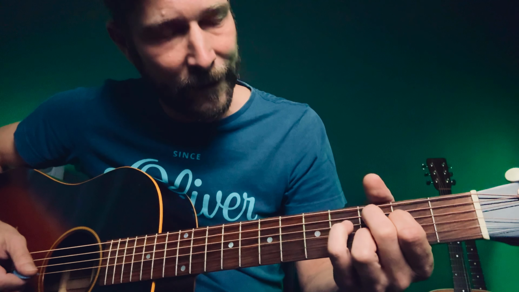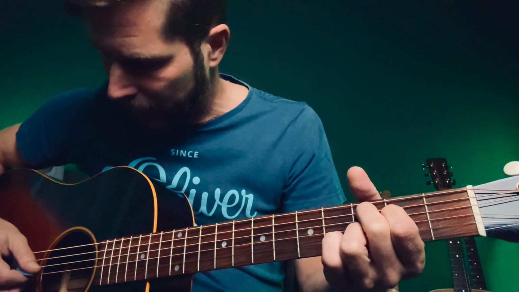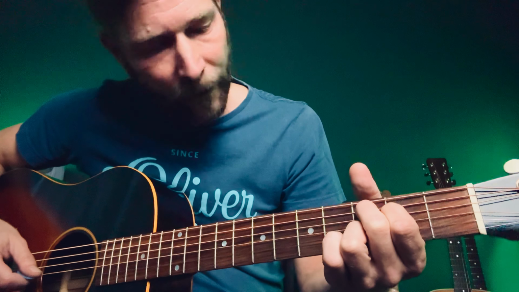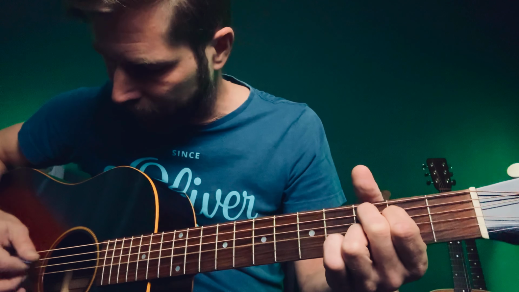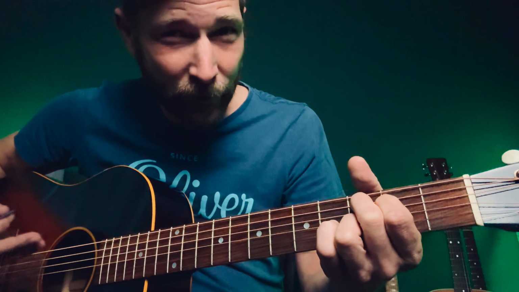Now, pinky goes to D string, 4th fret. You release the pinky again and make an upstroke on the G string and play the D string as well. So it rings quite nicely into each other, I think.